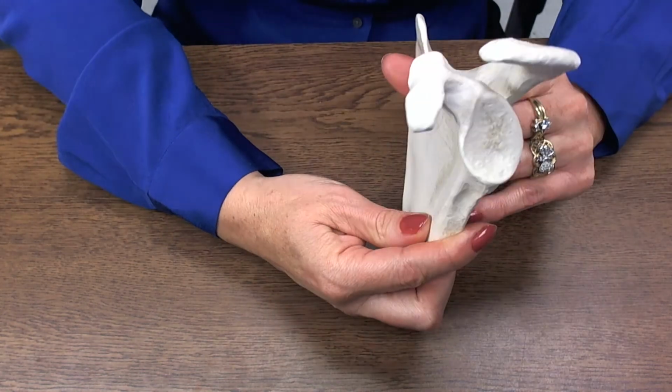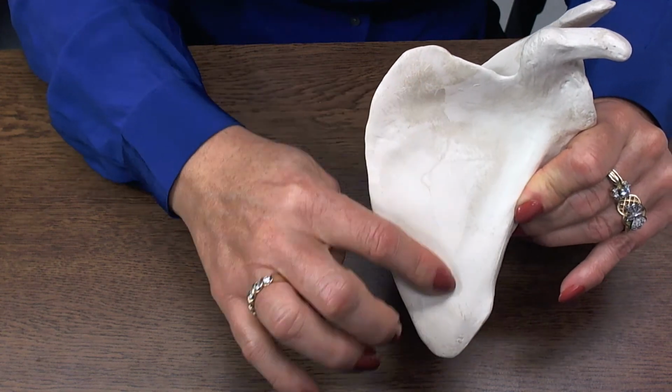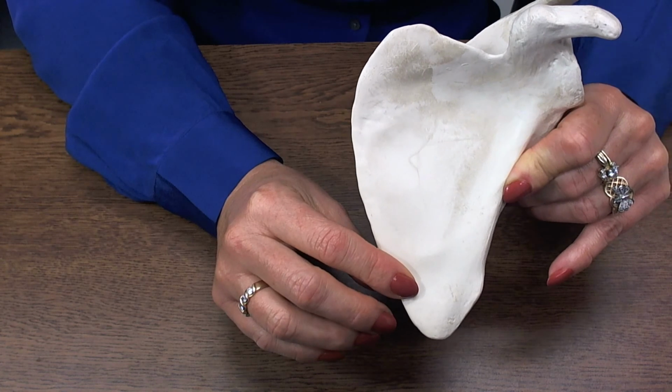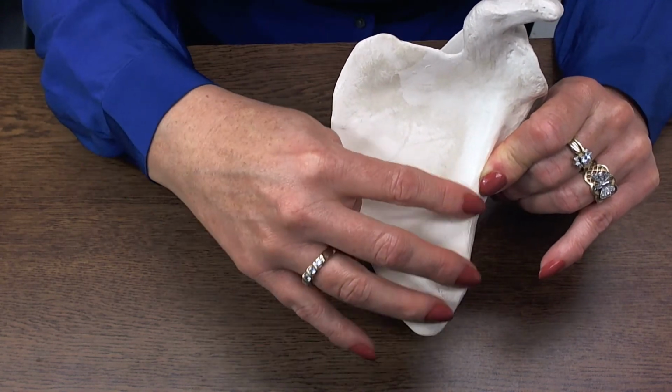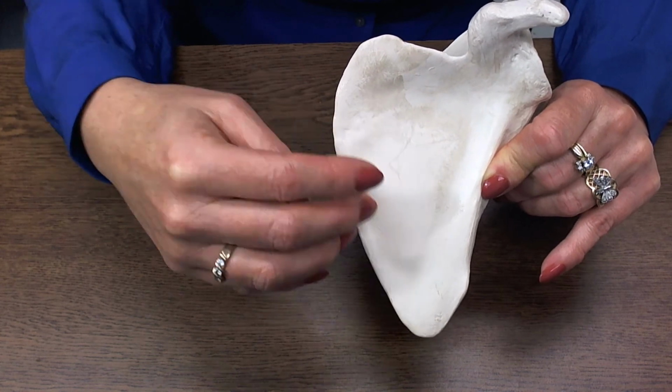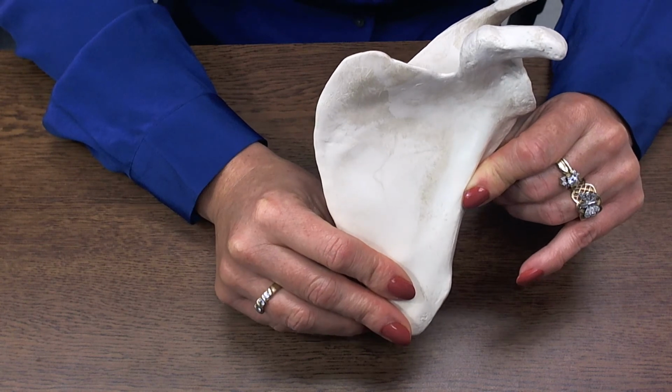If we flip the scapula over, what's the name of this fossa? That is the subscapular fossa. We would have the subscapularis muscle that runs actually from this direction over. That's our last rotator cuff muscle.